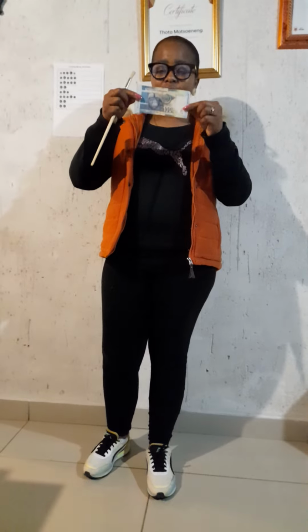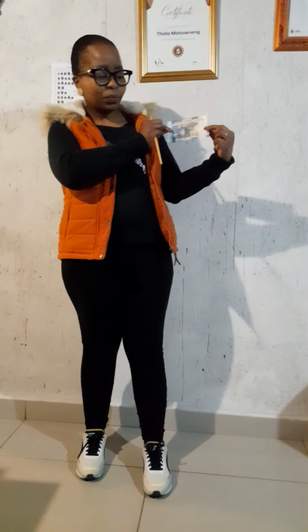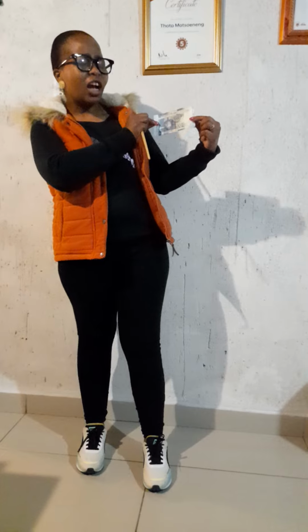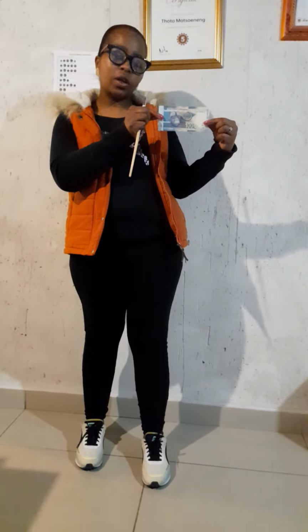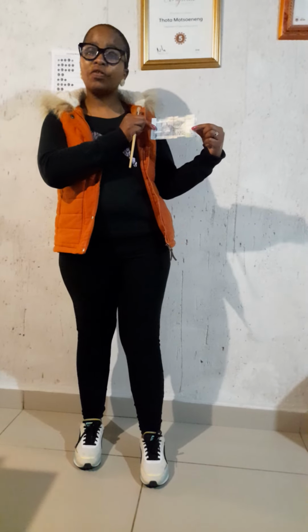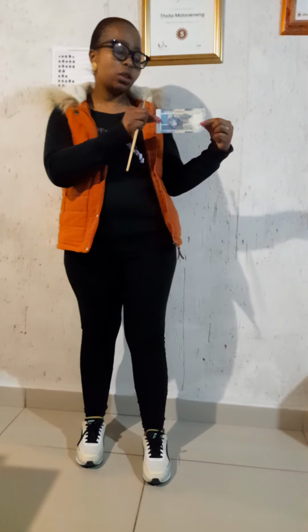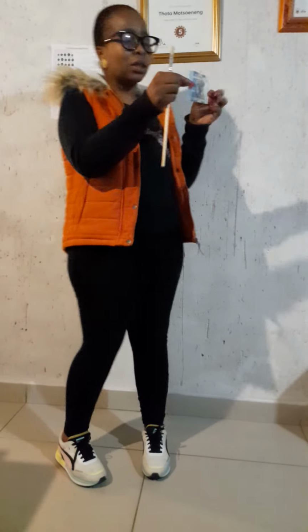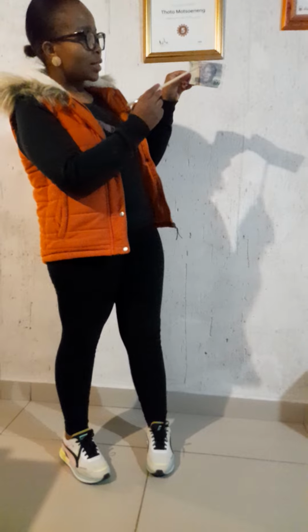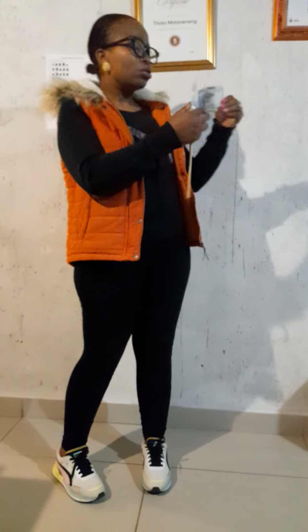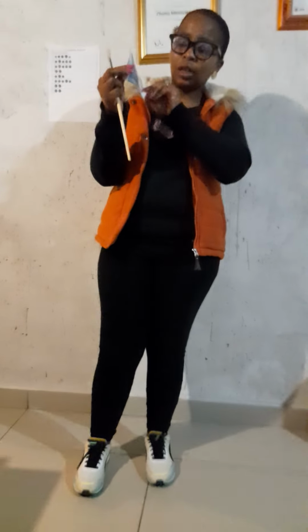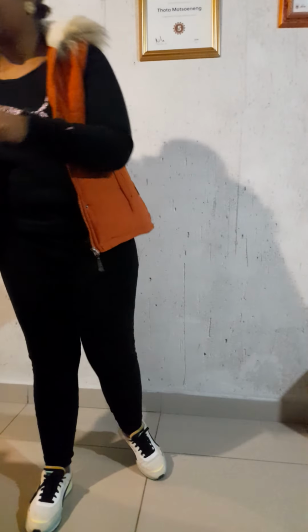I've got a few banknotes here. Who can tell me what this is? This is a 100 rand note that we use in South Africa. Each and every country has different kinds of notes, so we are focusing on our country, looking at South African banknotes and coins. This is how the South African banknote looks, and it's also written that it's from the South African Reserve Bank.